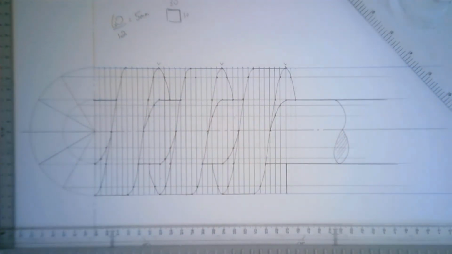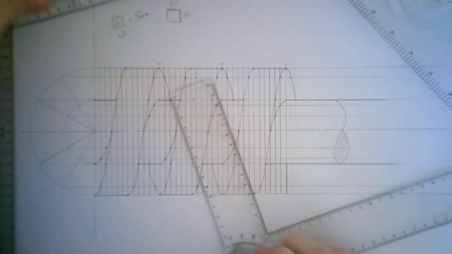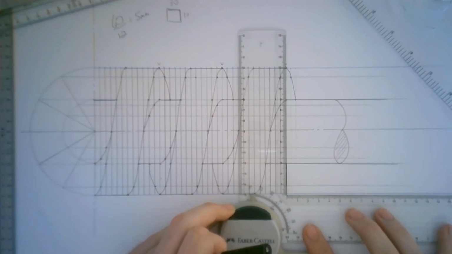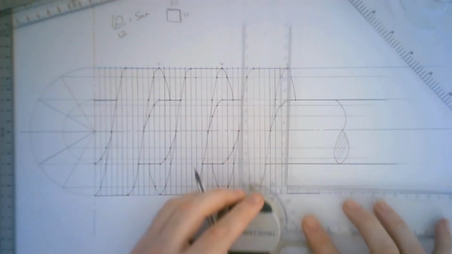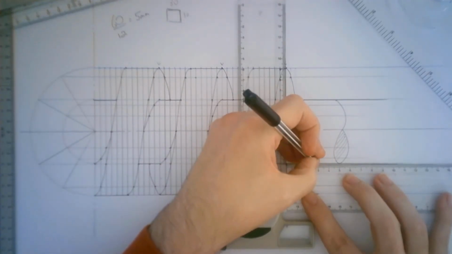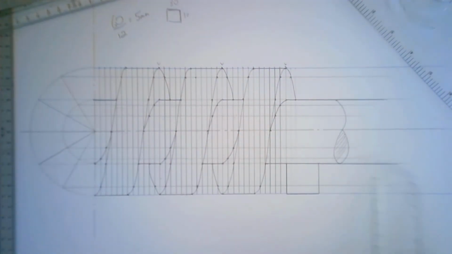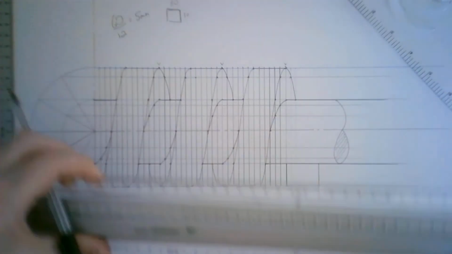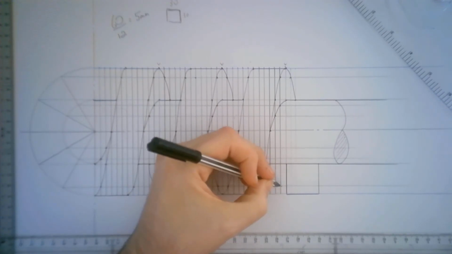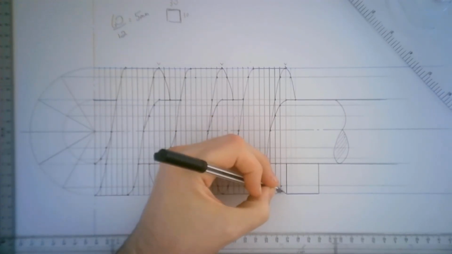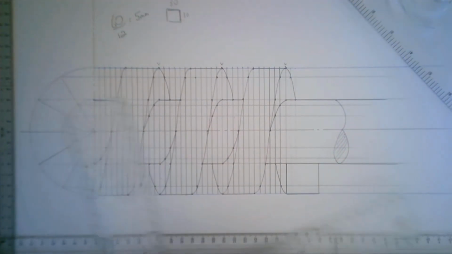So if it was 3 centimeters by 3, I will draw a square of 3 by 3 here. So it's 3, right? And 3. This one goes this way and this way, right?